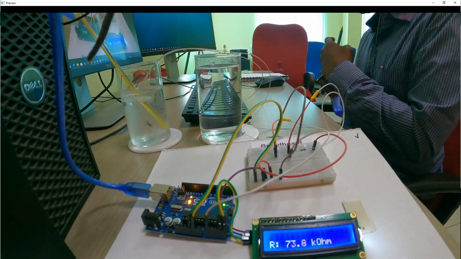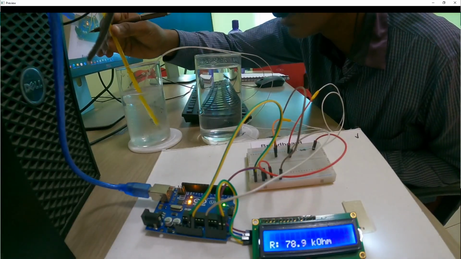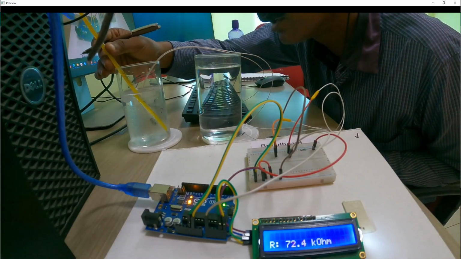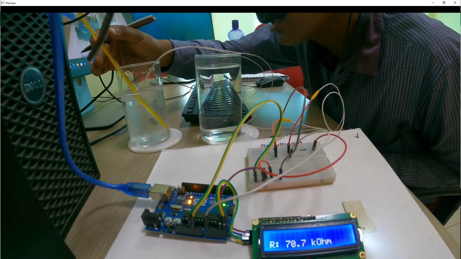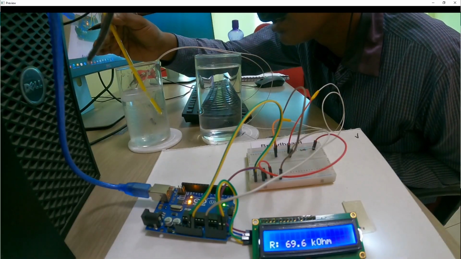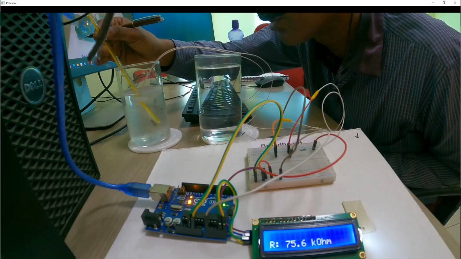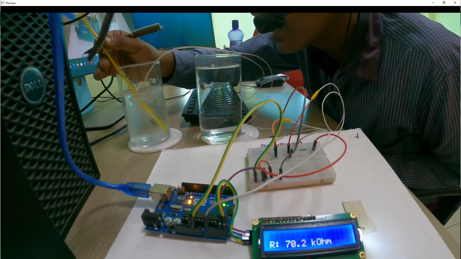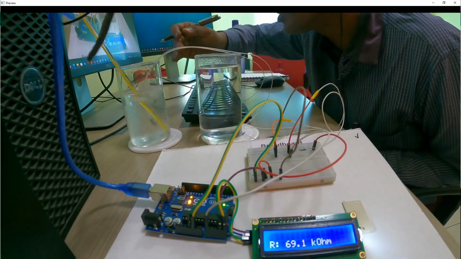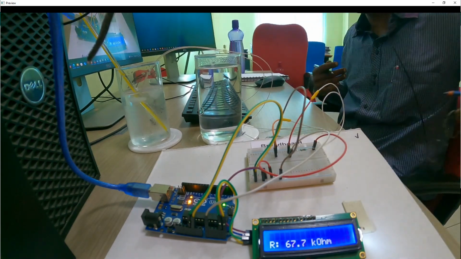I'll add some more water to this, so this will raise the temperature a little bit. As I raise the temperature, it's interesting actually. I think because of the ice, possibly, the temperature hasn't changed much actually. Alright, so I have a sufficient number of readings now.